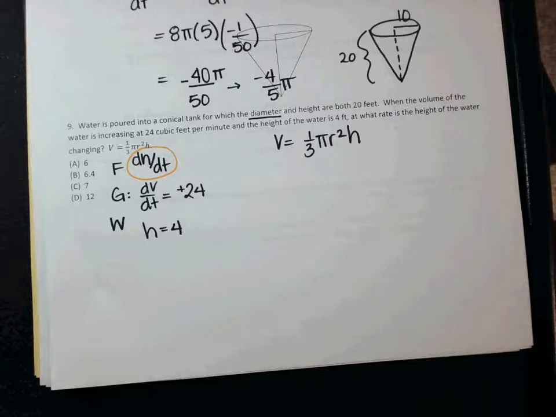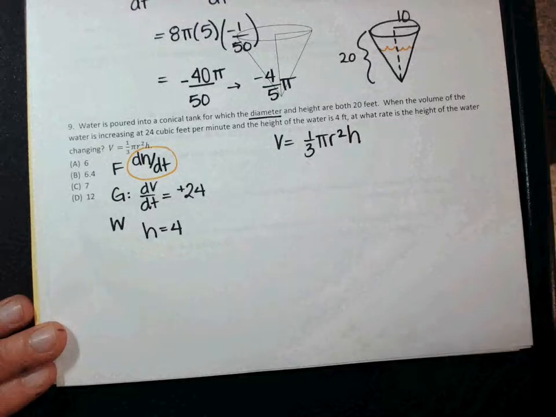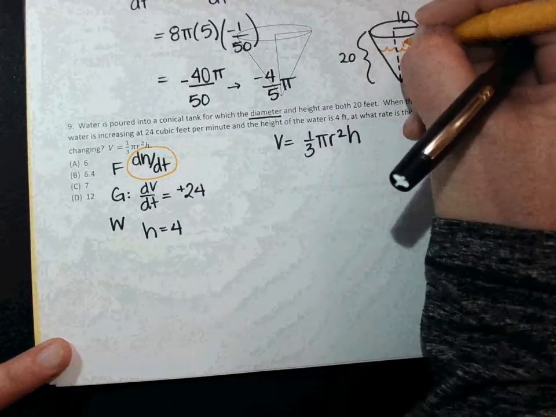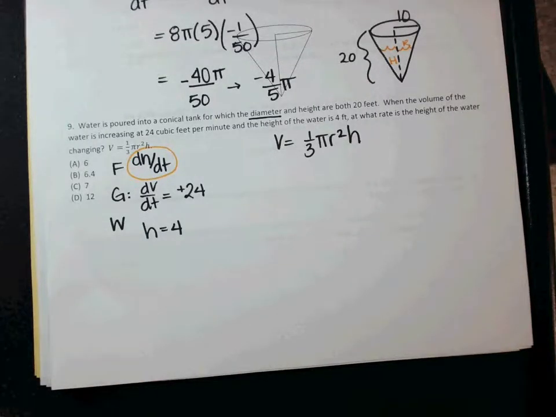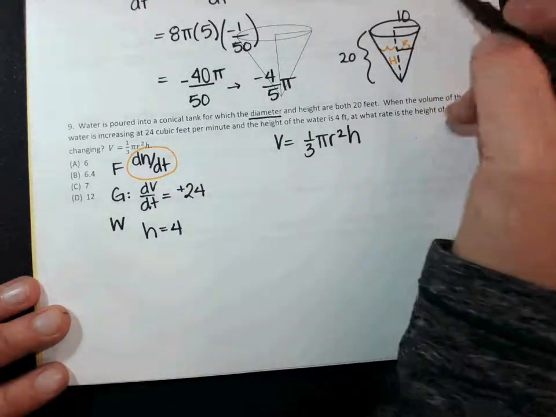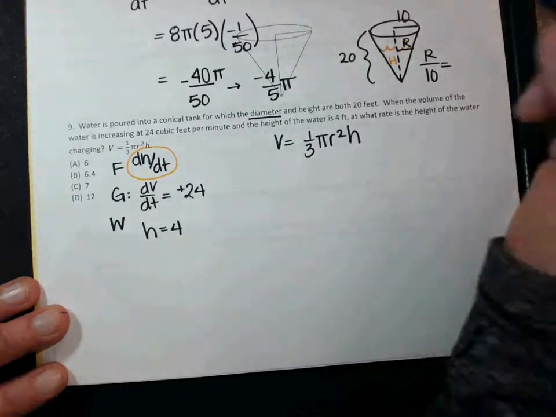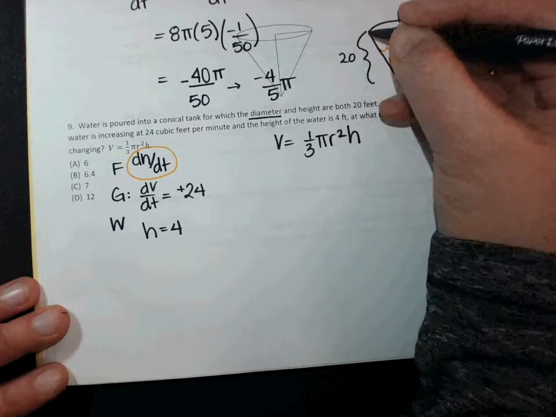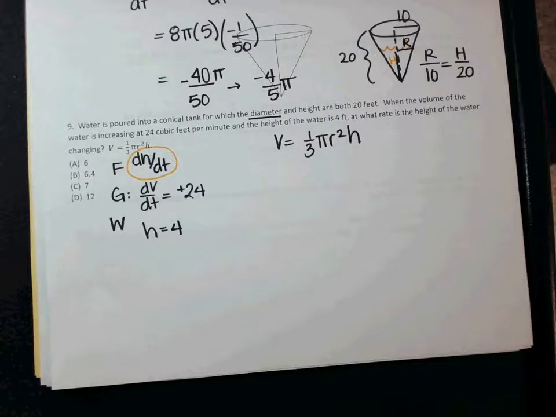This is where you have to do a proportion. Okay, so draw your water in, let's say it's right here. Draw in your r here for radius, your h here for height. What proportion could I set up for r and h? What is r similar to out of my numbers? r over 10 equals, and then I'd have to do h over 20. So I'm putting the radius and the height matched up with the corresponding sides of the tank.